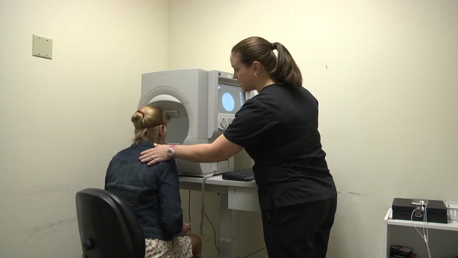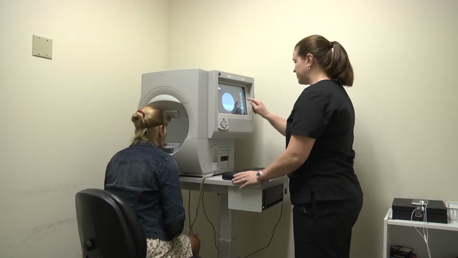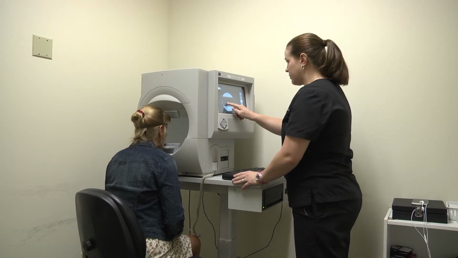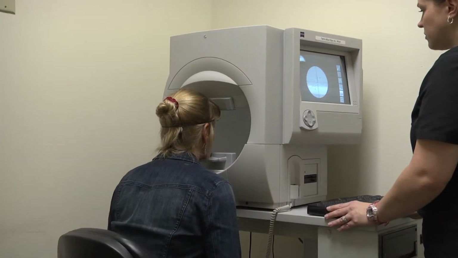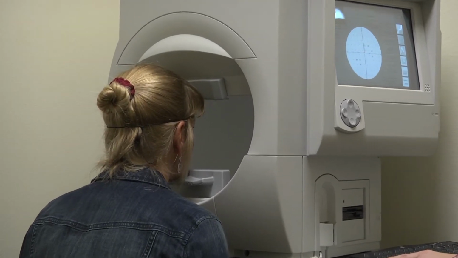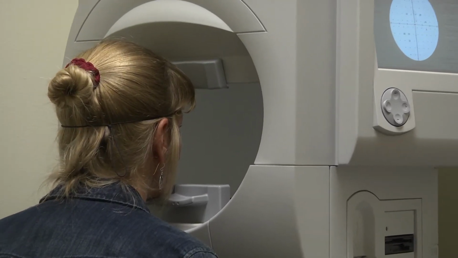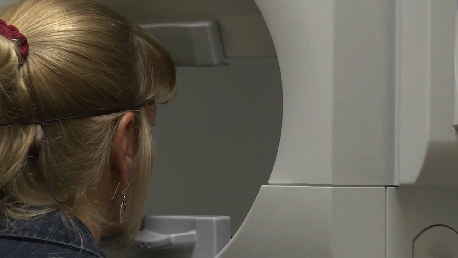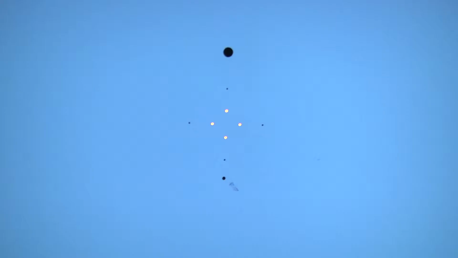To begin the test, you'll select the button to begin test. It'll then ask the patient to stare in the center of 4 orange lights. Ask them to press the button every time they see the white flash of light in the center of the 4 orange lights. Once that is done, you'll then need to do the centration.